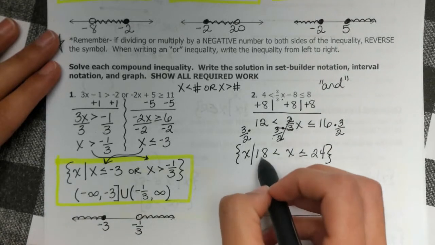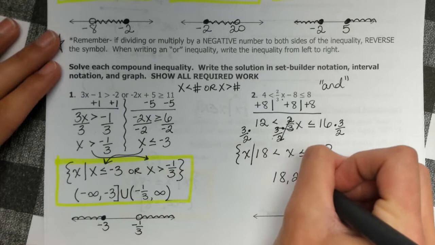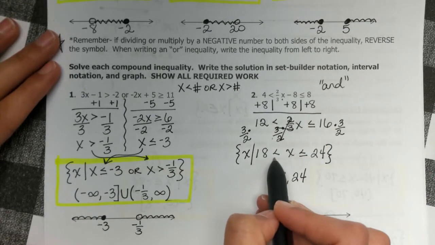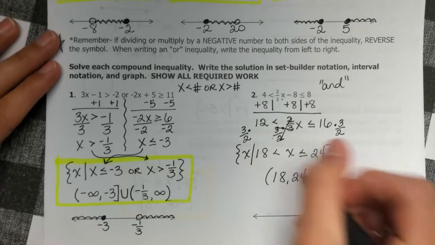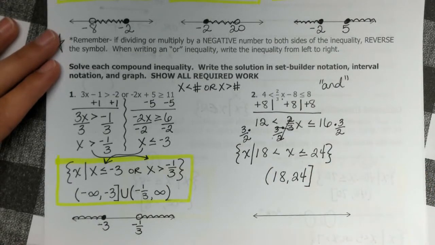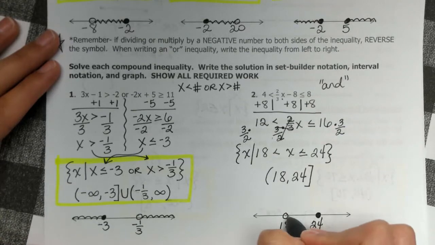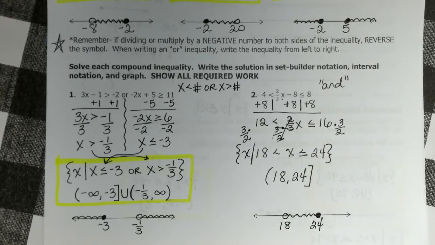Now I know it's between 18 and 24, so I can just do my interval notation. 18 does not have an equal to on it, so that's a parentheses. 24 does, so that's a bracket. So whenever I do my number line, 18 has an open circle, 24 has a closed circle, it's shaded in the middle.